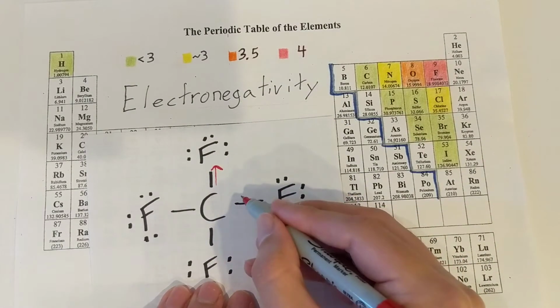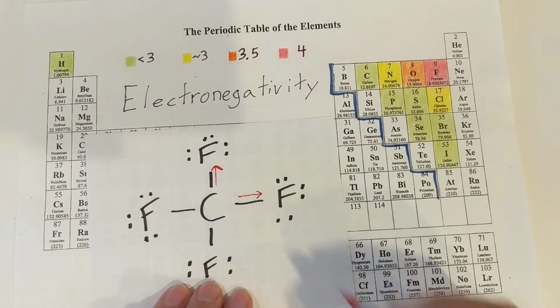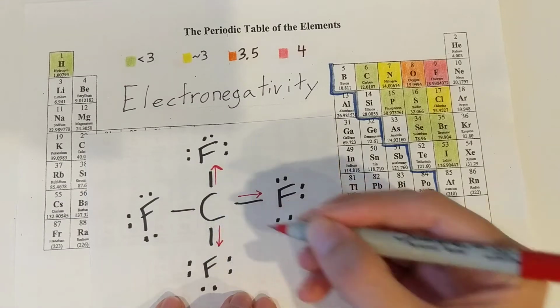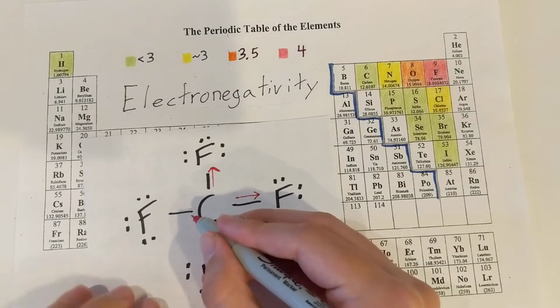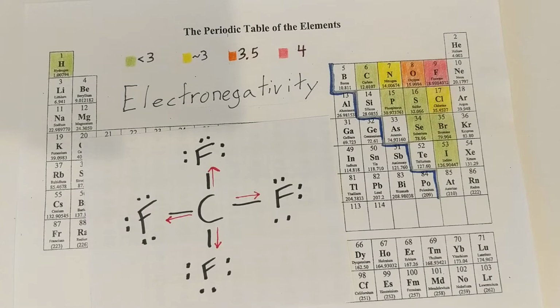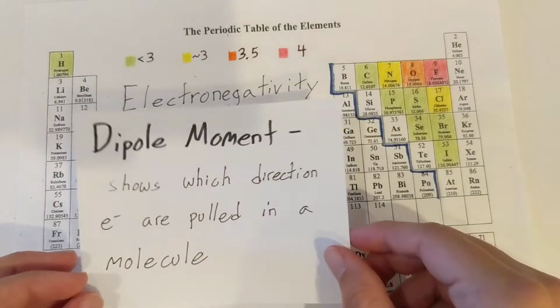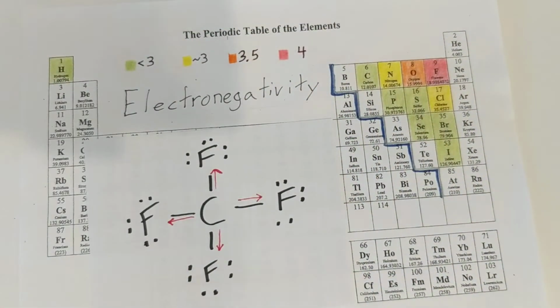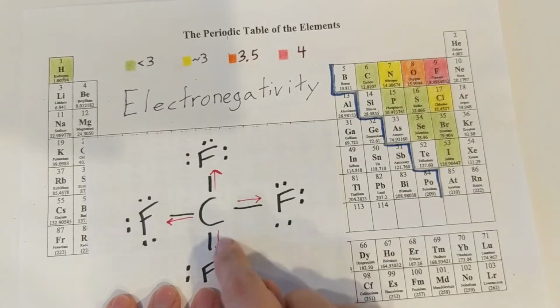Here's another carbon-fluorine bond, so they'll get pulled this way. Here's another carbon-fluorine bond, so they'll get pulled this way. And here's another carbon-fluorine bond, so it gets pulled that way. And then once we kind of have an idea of where all the electrons are getting pulled, we need to draw what we call the dipole moment. So what this is, the dipole moment, shows which direction electrons are being pulled in a molecule kind of as a whole. So the way we do this is we add up all these vectors together.